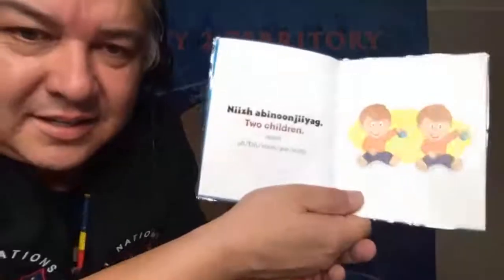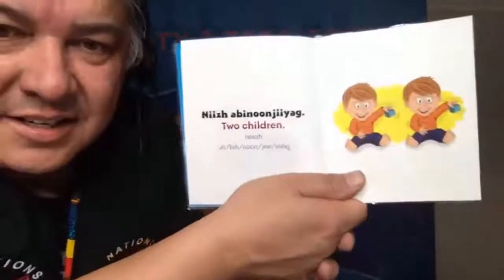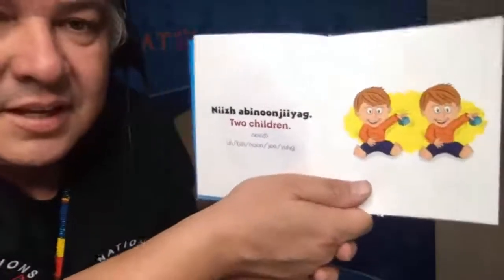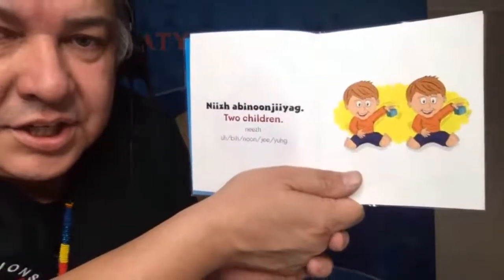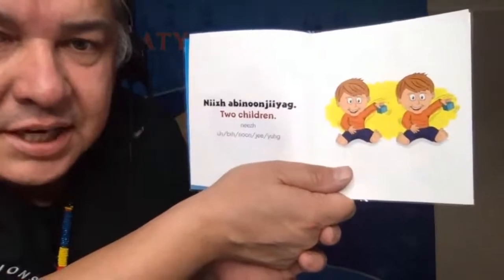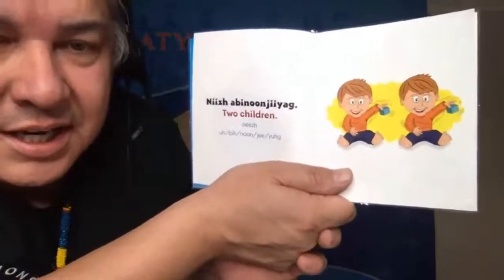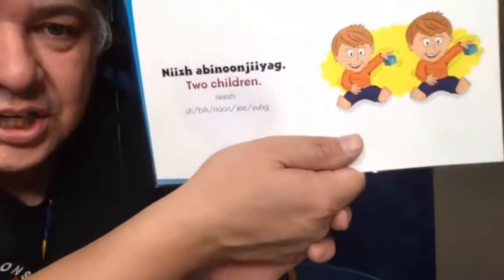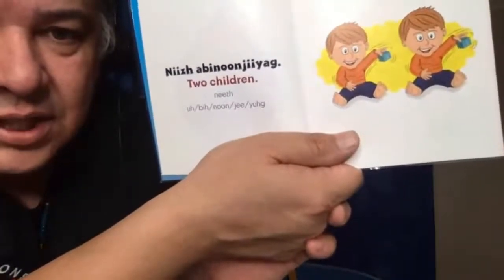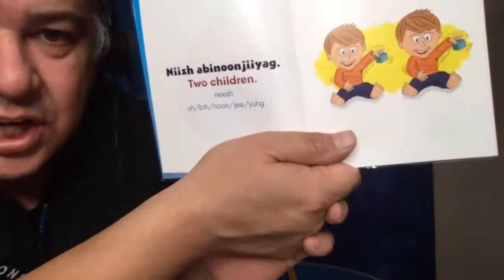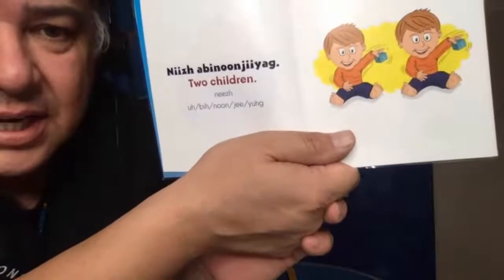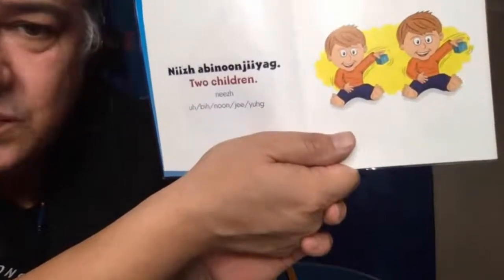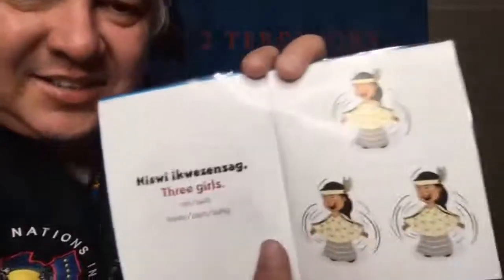Okay. Tani kubichiganak. Grandchildren. Okay. Nish abenojiyag. 2 children. Aw, he's so small. He's just a baby. Look at this one.